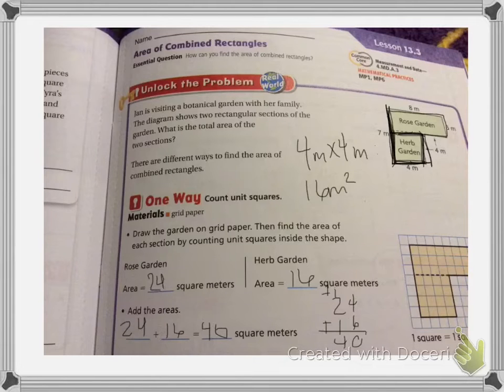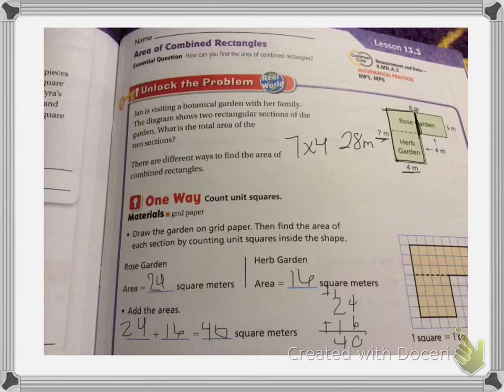Now I want to show you one more thing here before we move on. If we did not have this dotted line right here to show us where to separate the two shapes, we could have drawn a line right here. I just want to show you, we could separate them out right there too. So we could find the area of this rectangle right here, which would be 7 by 4, and that would give me 28 meters squared.